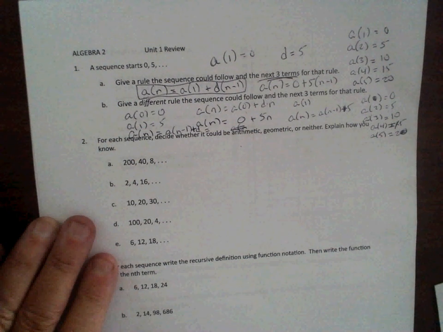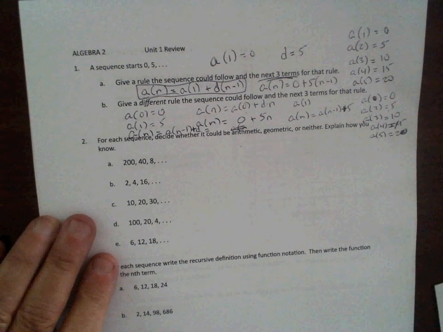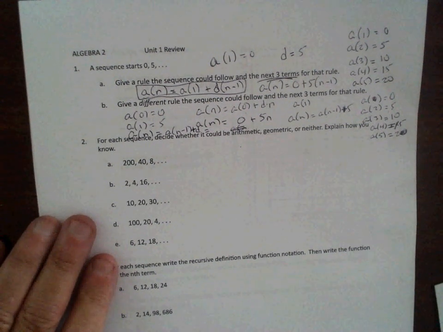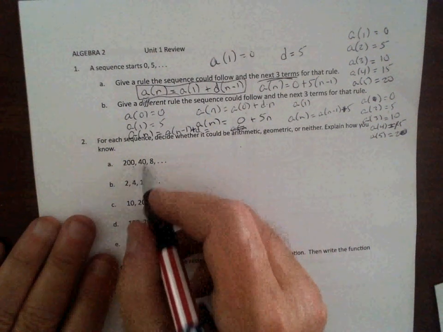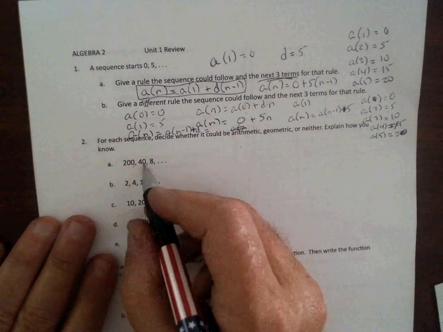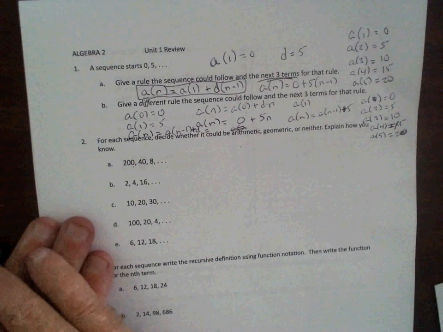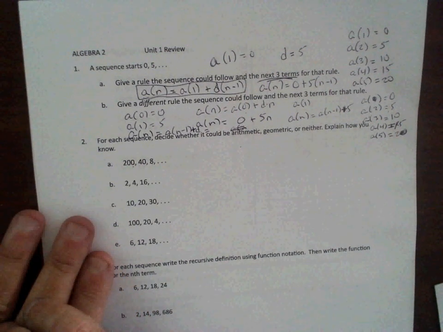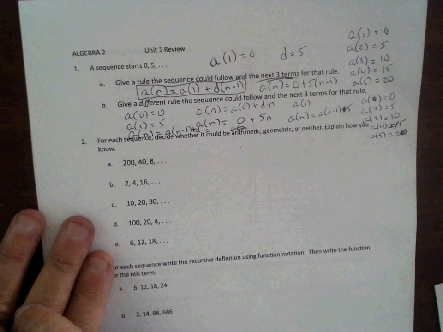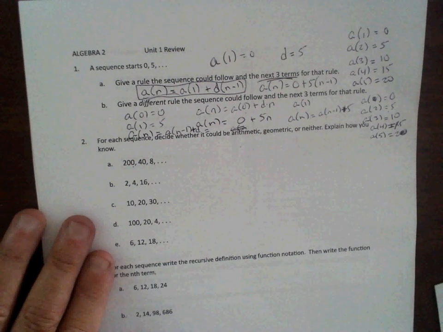All right. For each sequence, decide whether it could be arithmetic, geometric, or neither, and explain how you know. So, 200 to 40, 40 to 8. Are we adding the same amount each time? No. So what can it not be? Arithmetic. It's not arithmetic. How would we check to see if it's geometric?